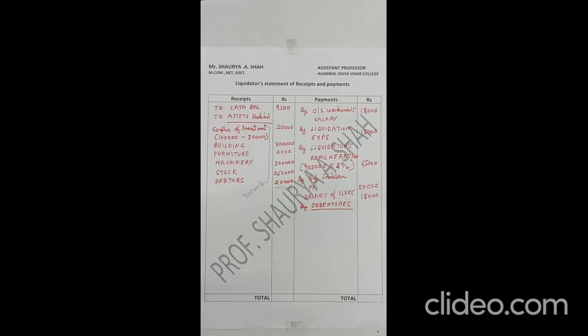The second thing is the interest on debentures, that is for 1 year. And the third thing: debentures are paid on which date? Our company is liquidated on 1st April 2020. Debentures are paid on 30th September 2020. So for 6 months, we need to pay them the additional interest, right?